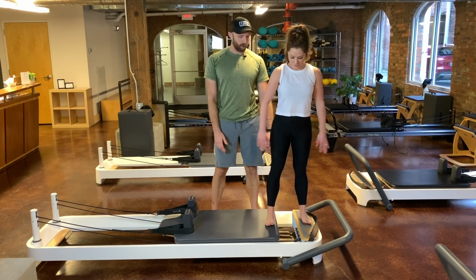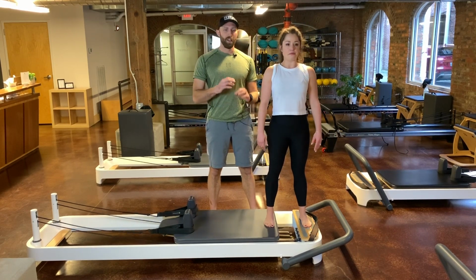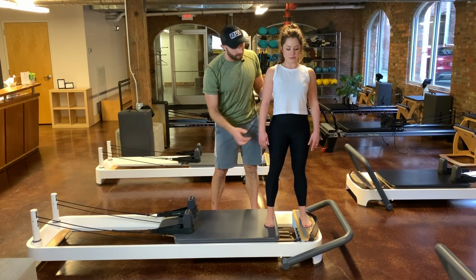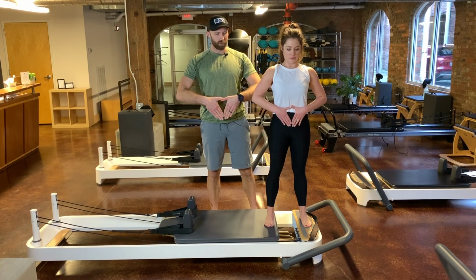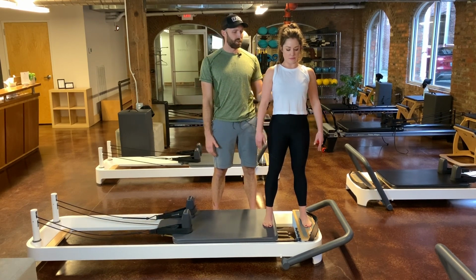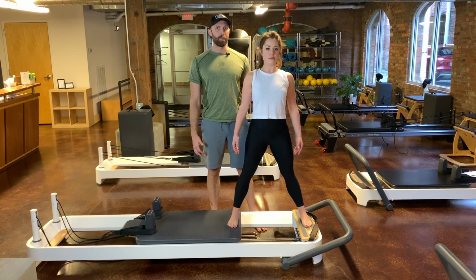So Lindsey's just gonna put her arms next to her sides. We're gonna do normal standing. She's not gonna bend her knees or anything else. She's gonna lengthen out of that lower back. And if I put a triangle on her pelvis, that triangle should be pointing straight to the ground here. And then from here, she's gonna gently push the carriage out and then bring the carriage back in.